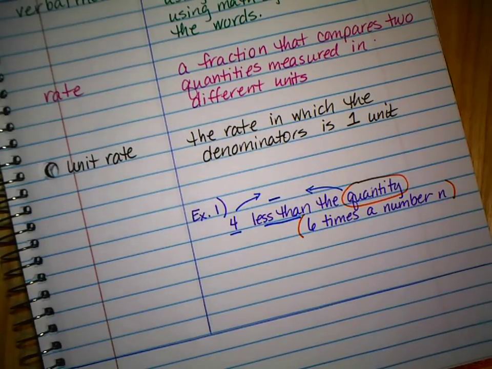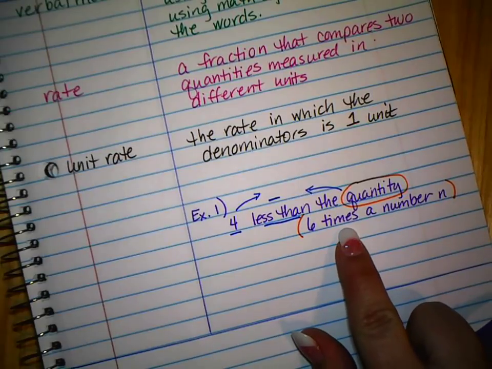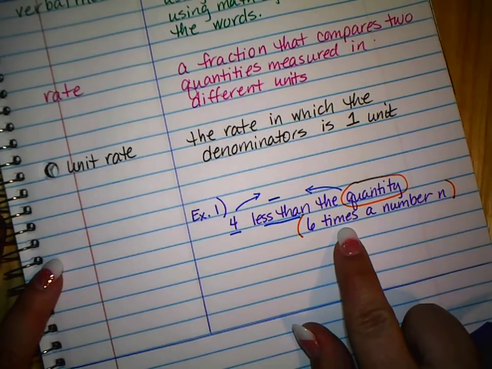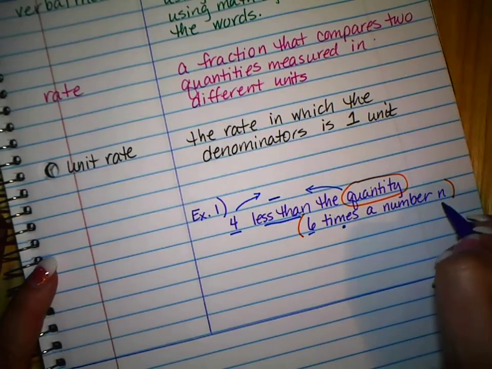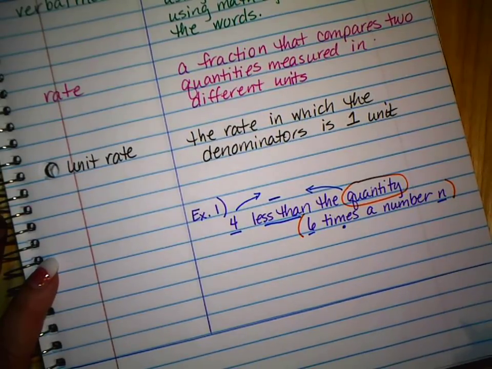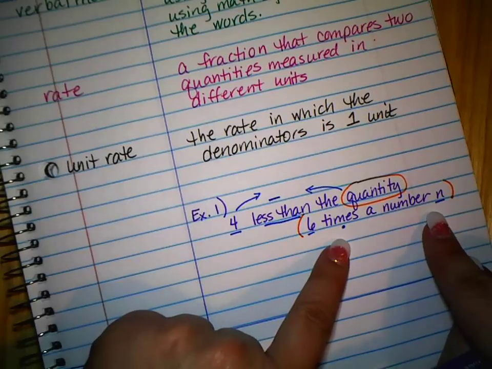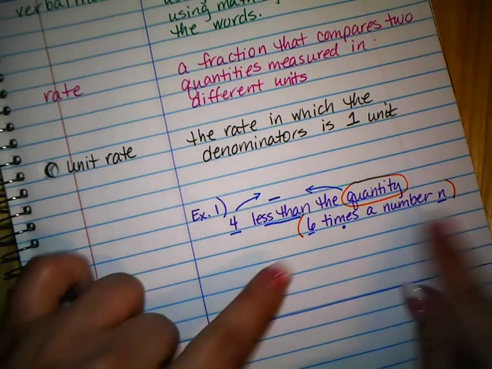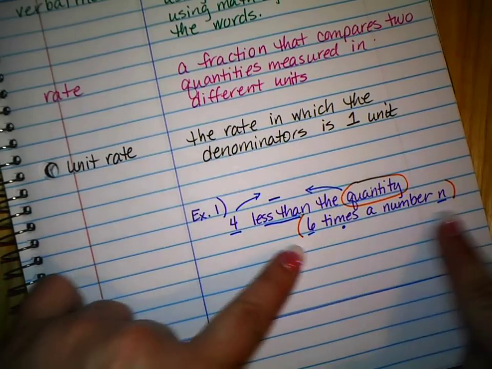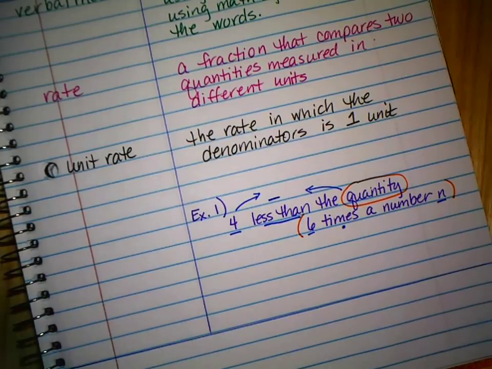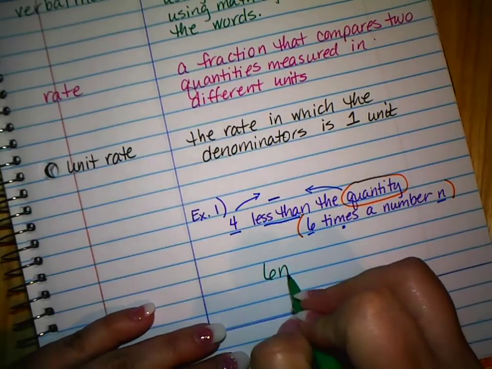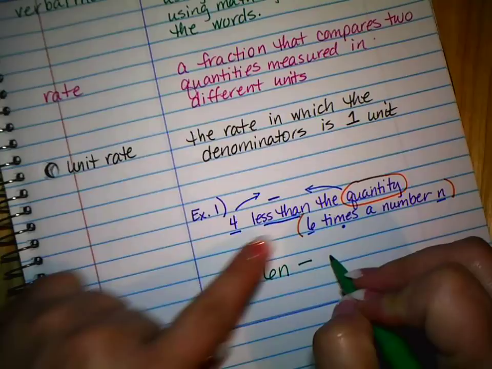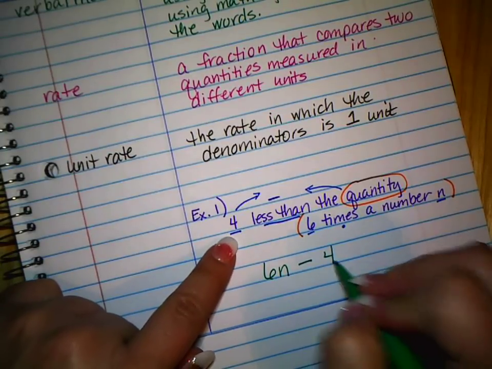Now in this case we might not use it because we're going to be multiplying 6 times n. This has to come first. So that's multiplication. I can just write 6n, minus 4, this is subtraction.